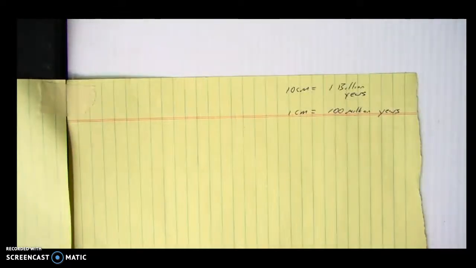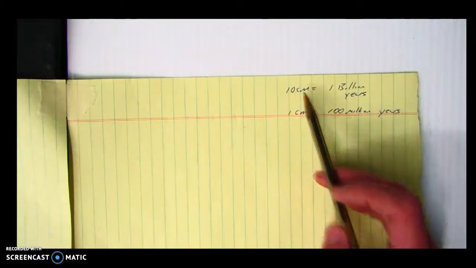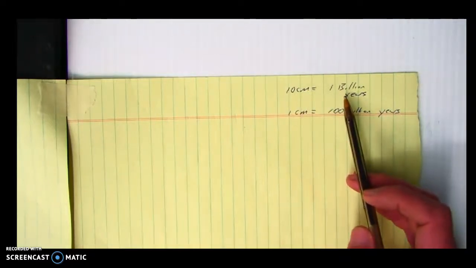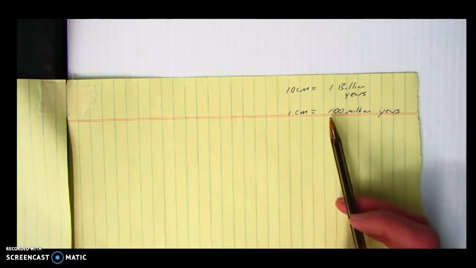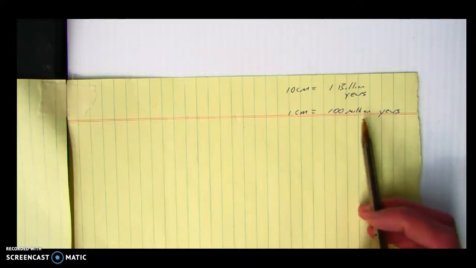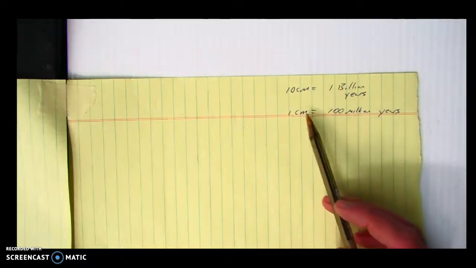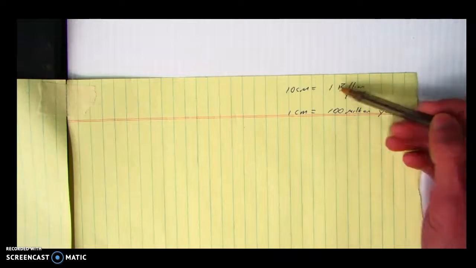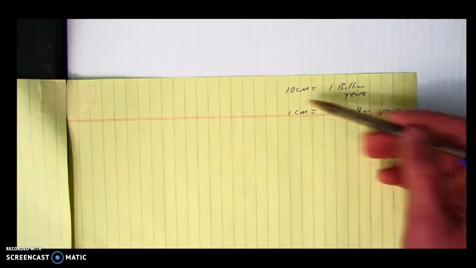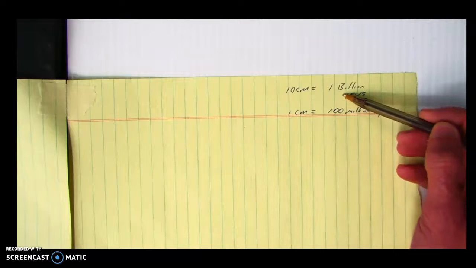We're going to use a scale, and I worked out the scale ahead of time to help you. We're going to use a scale that says 10 centimeters is equal to 1 billion years of time. Or we could also say 1 centimeter is equal to 100 million years of time. That's the same thing. There would be 10 100 million years in 1 billion years, if that makes sense. So these are the same thing. 1 centimeter, 100 million. 10 centimeters, 1 billion.